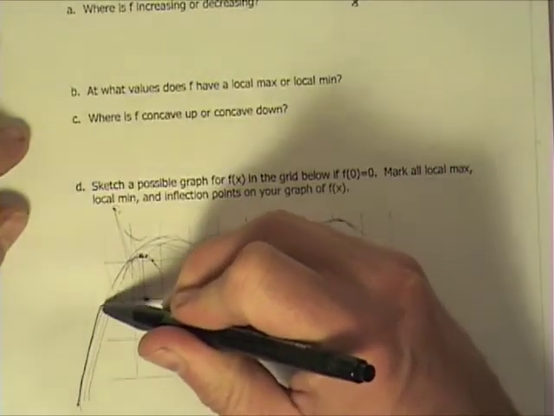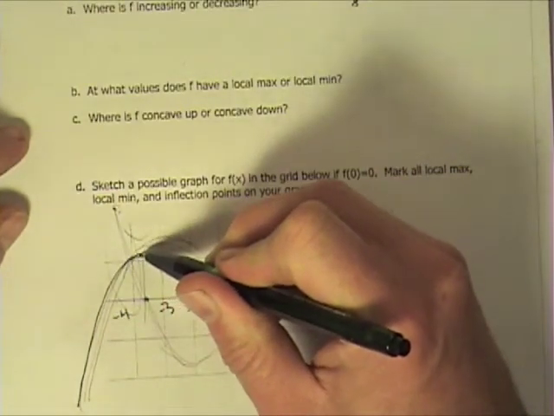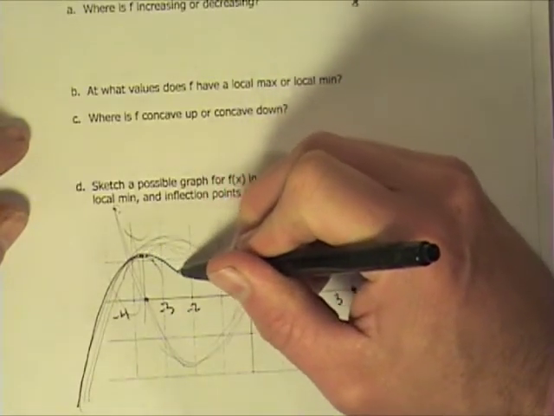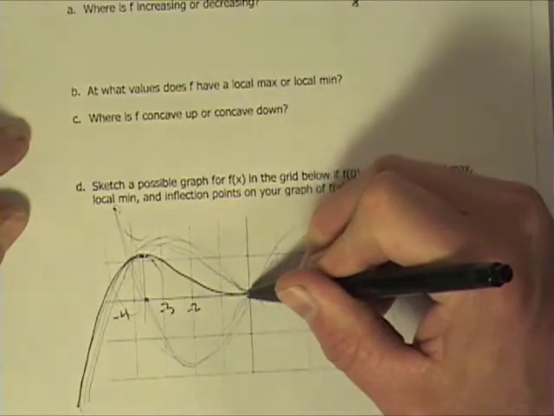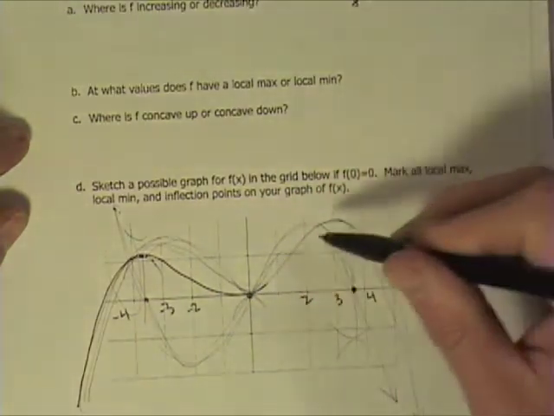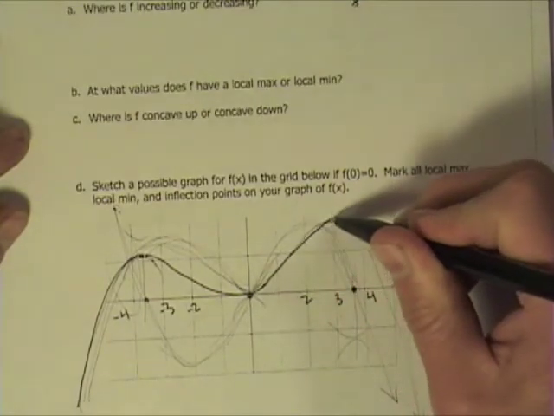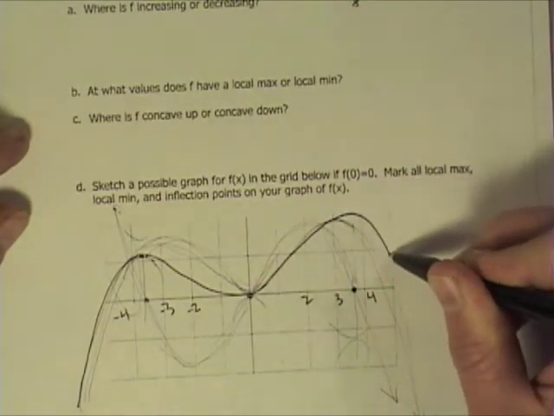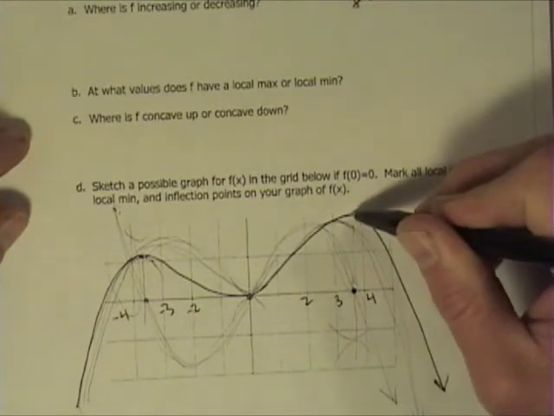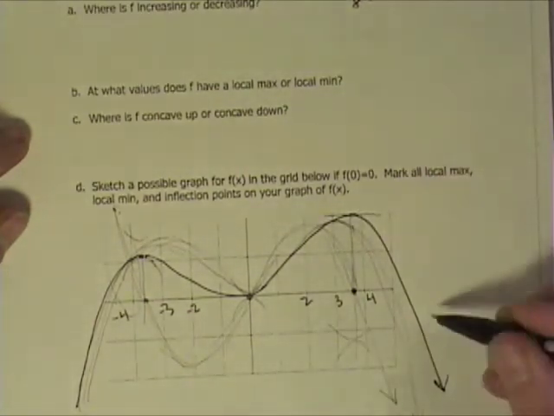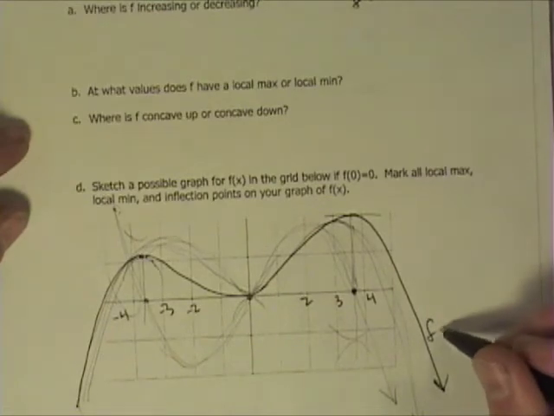It's going to increase until it gets right here to -3.5. Then it's going to turn around and decrease and come through the origin. And then again, it's going to go back up and increase until it gets to about 3.5 and then decrease. So that's one possible sketch for the original function f of x.